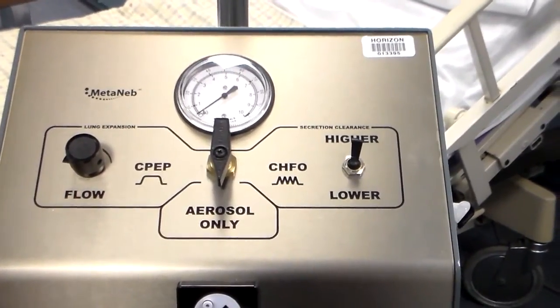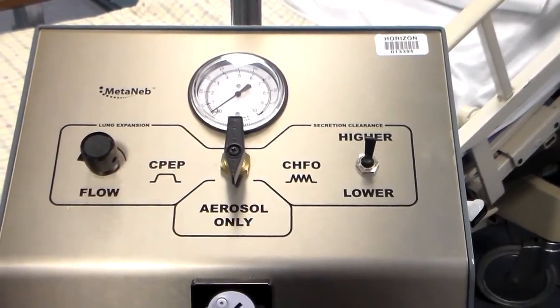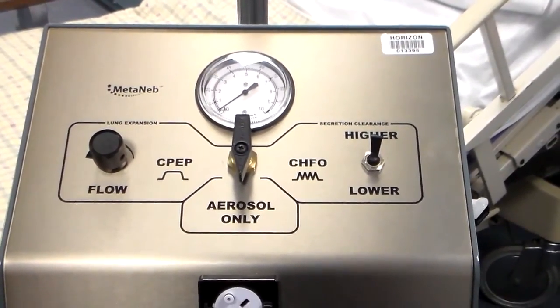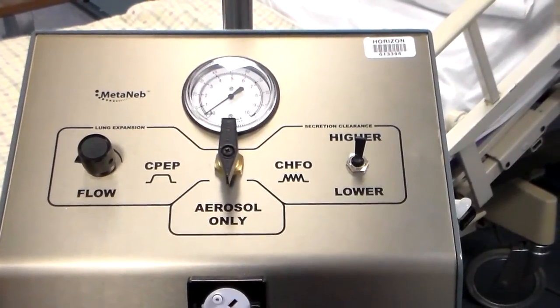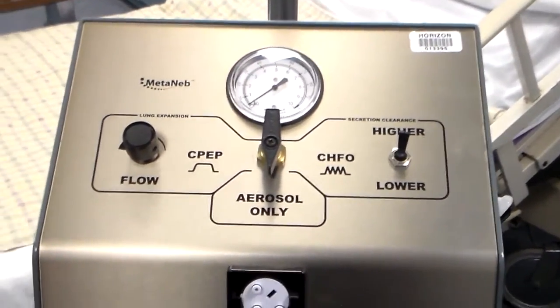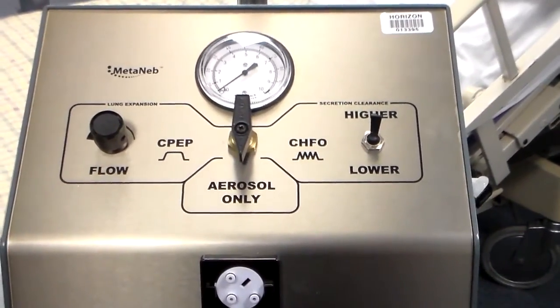CPEP, or continuous positive expiratory pressure mode, uses continuous positive pressure to help hold open and expand the airways. CPEP is designed to prevent or reverse atelectasis, aid in mobilization of retained secretions, and reduce incidences of air trapping.